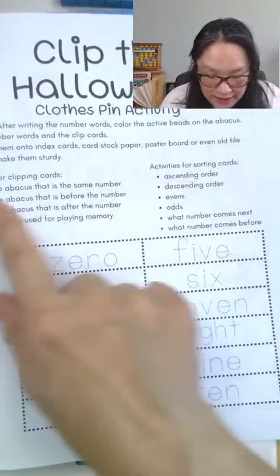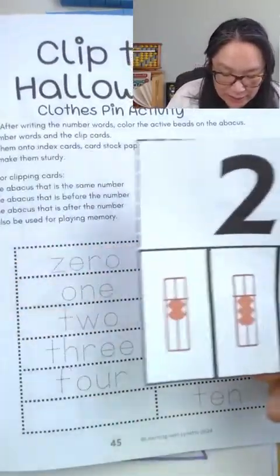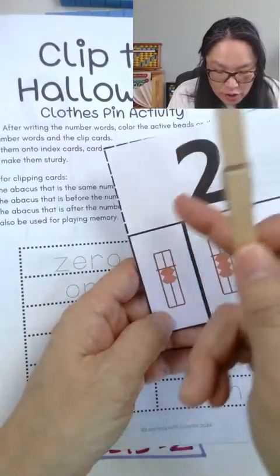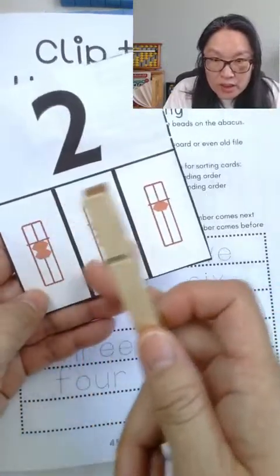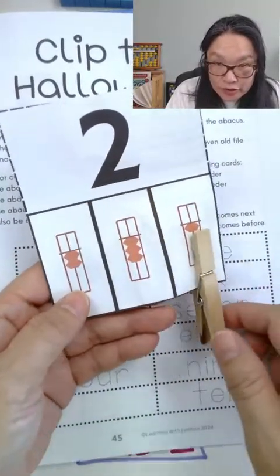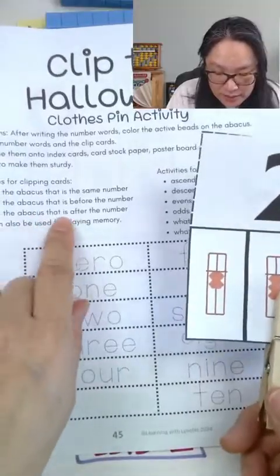But I had some prompts where you can clip the card with the same number. So I have a 2 and a 2. You can have the number for 4. What number is before 2? It's 1, so you clip it like that. Or what is the number after 2, right? So these are some of the prompts that I have in here.